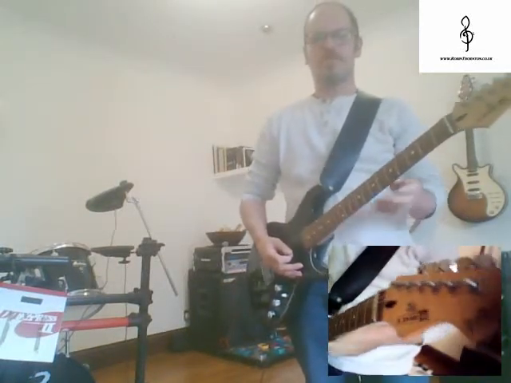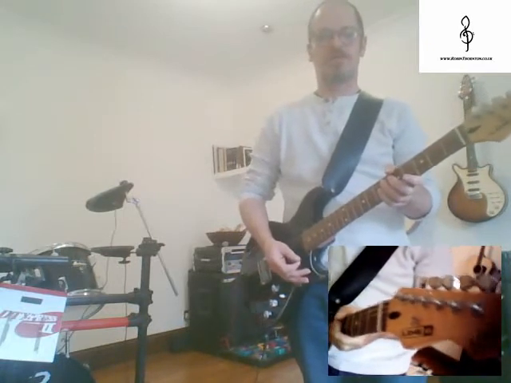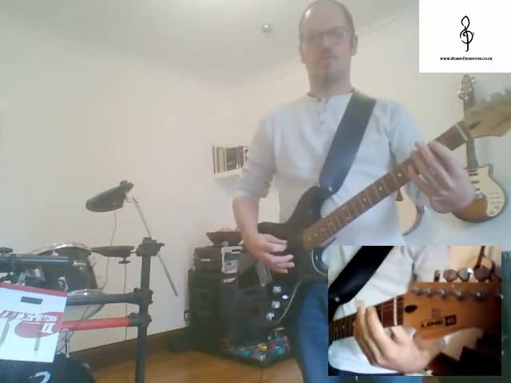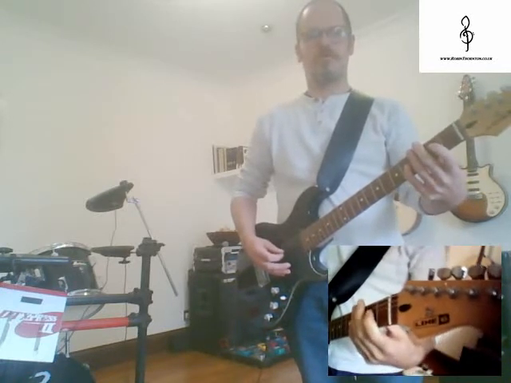Welcome to today's video. I was working with a student a couple of days ago and we were working on something called a pentatonic, so I thought I'd pick that up in the video and we'd have a look at it. A pentatonic is a 5-note scale, and the scale goes like this. That's 1, 2, 3, 4, 5.